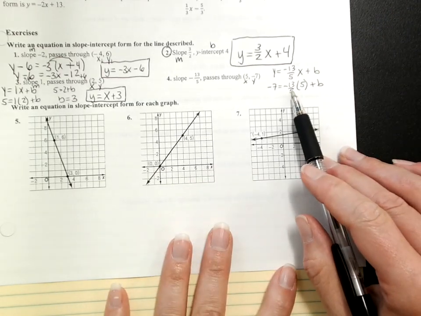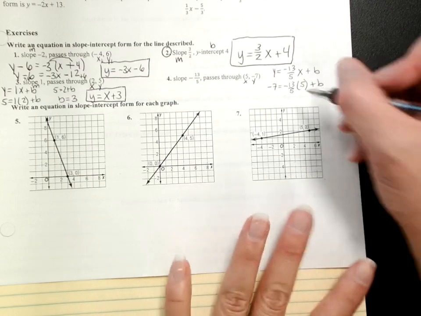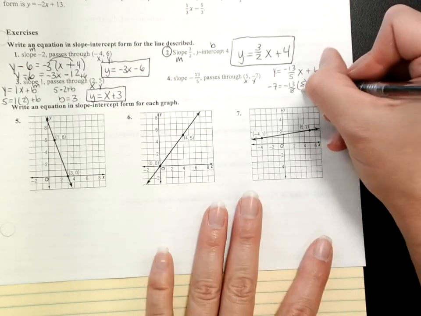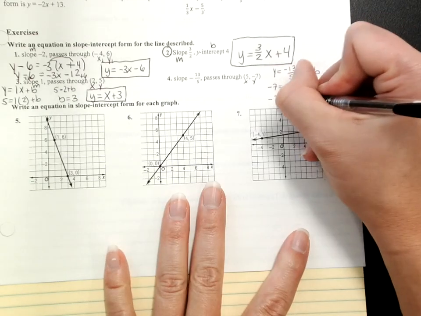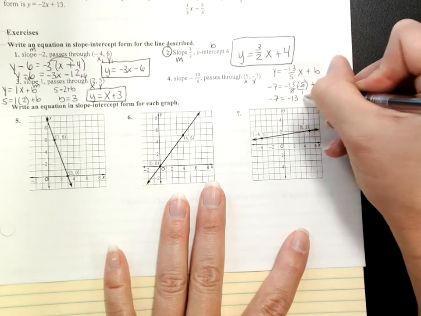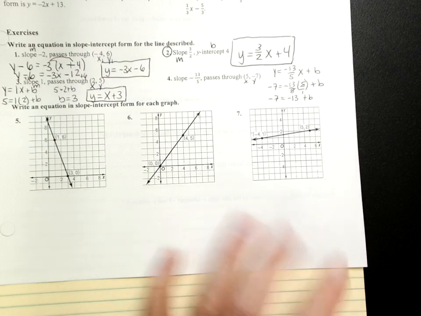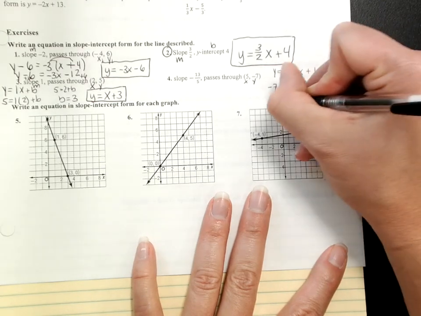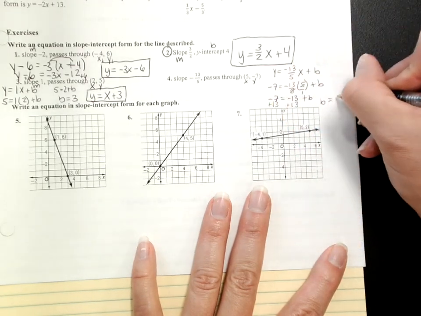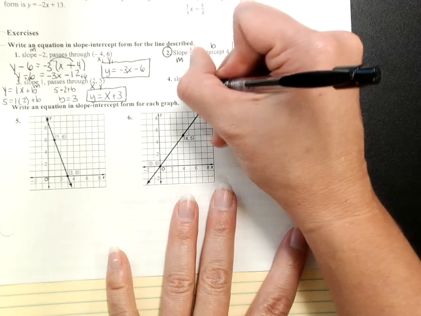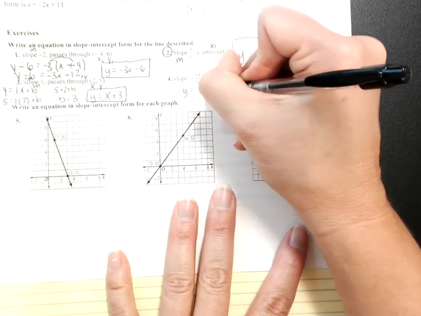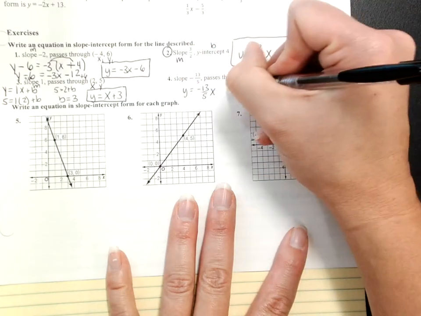Negative 13 over 5 times 5, the 5's are going to cancel out, if you multiply fractions correctly, and you're just left with negative 7 equals negative 13 plus b. To finish this, I add my 13 to the other side and get b equals 6. To finish this off, y equals negative 13 over 5x plus 6.